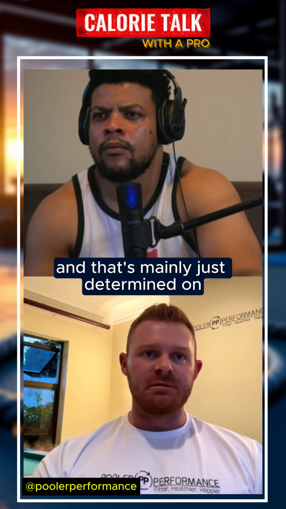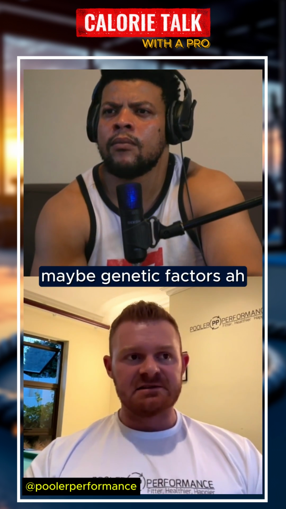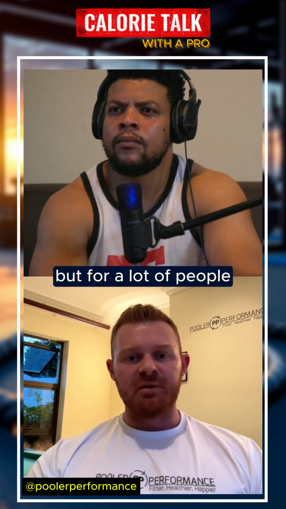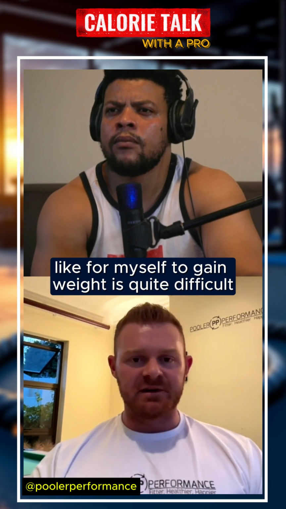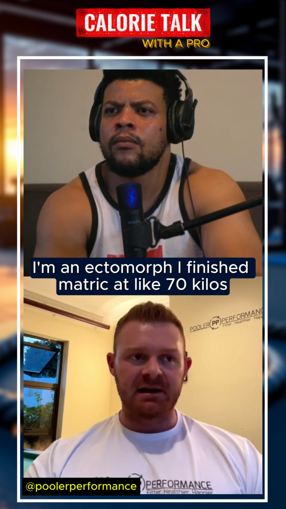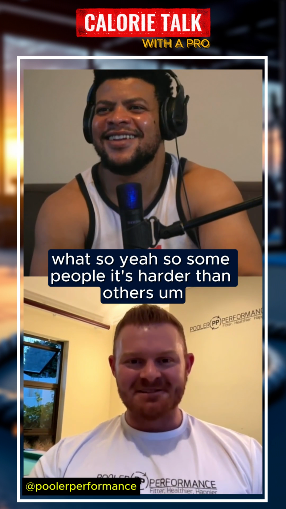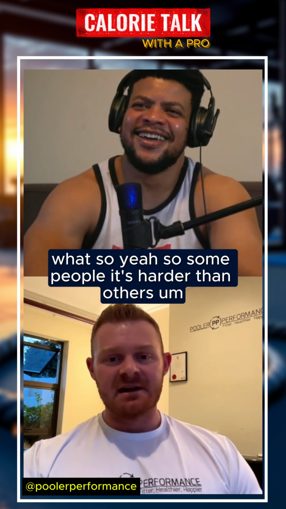So those three physique types often classify how easy it is to lose or gain weight, and that's mainly determined by genetic factors, metabolic speed. It doesn't mean you can't change it, but for a lot of people, like for myself, to gain weight is quite difficult. I'm an ectomorph. I finished matric at like 70 kilos. I was not a big guy at all. So yeah, for some people it's harder than others.